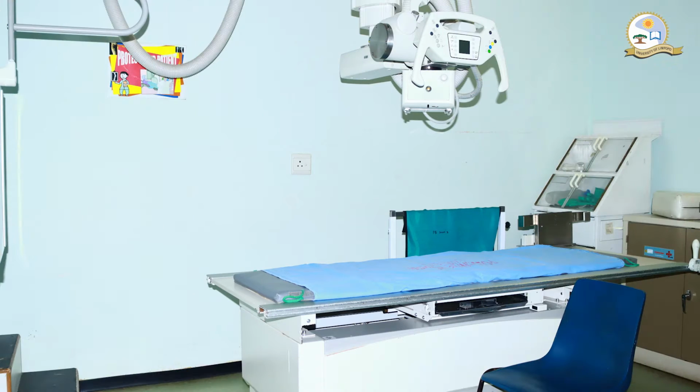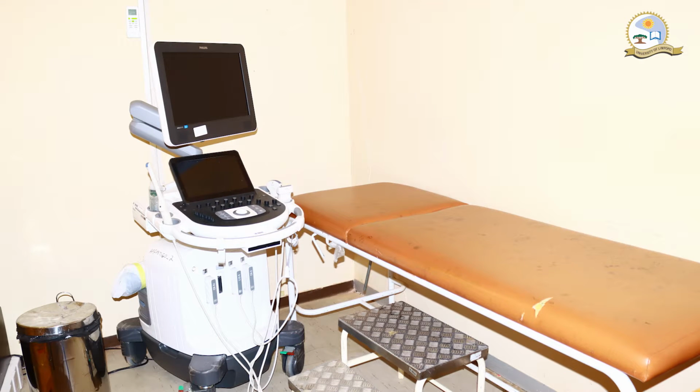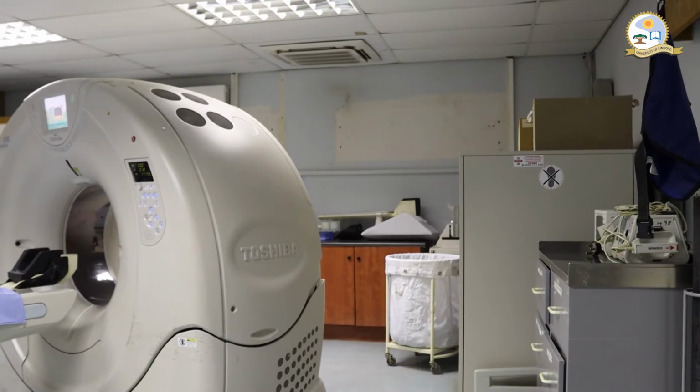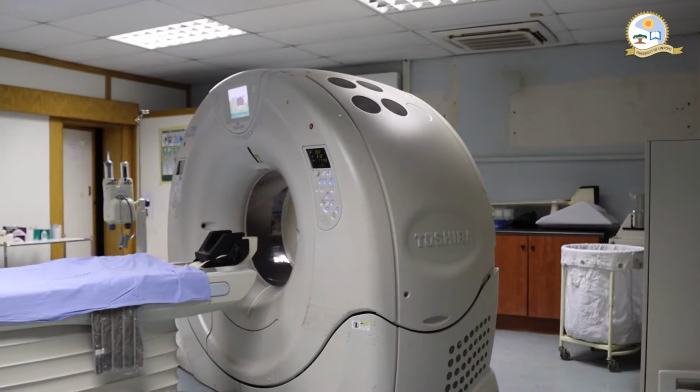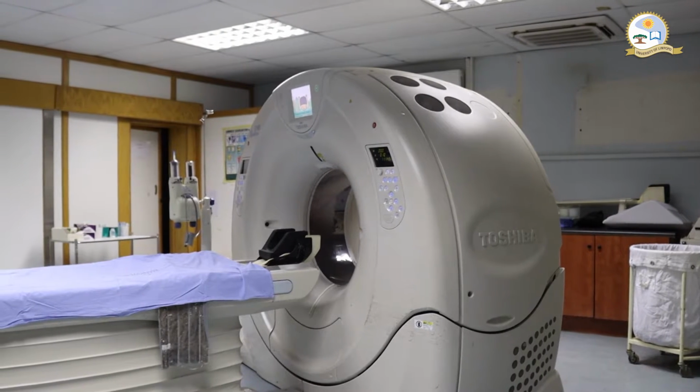We've got conventional X-rays, where we do the normal X-rays, the hands, the chest X-rays, and we have sonar machines, where we use sound technology to do different types of examinations.